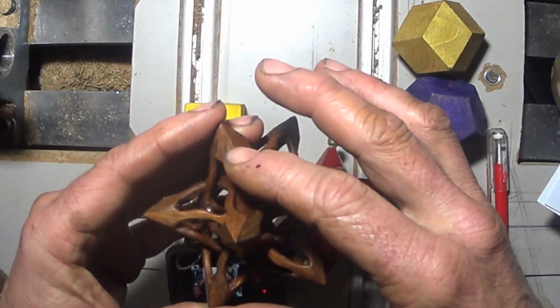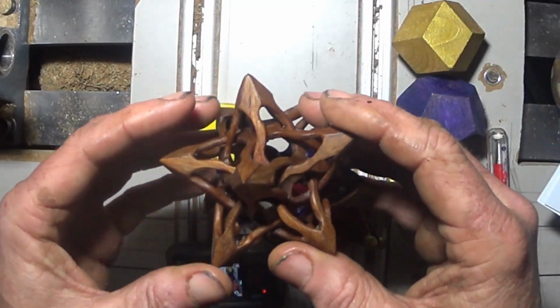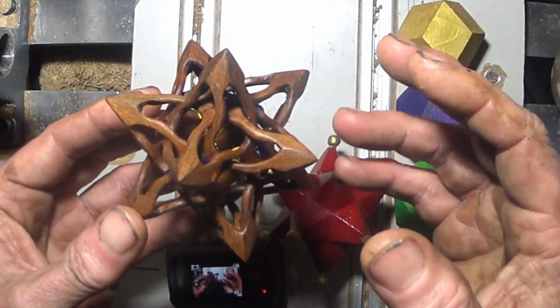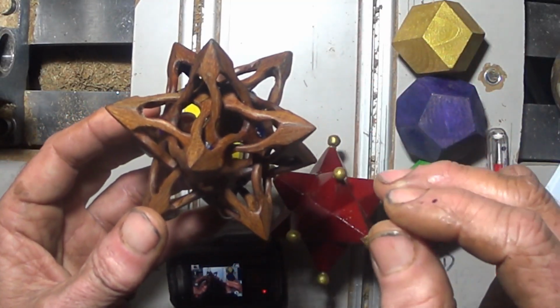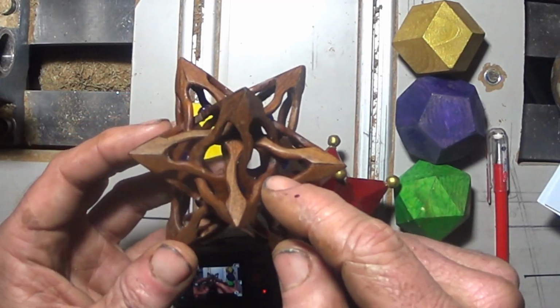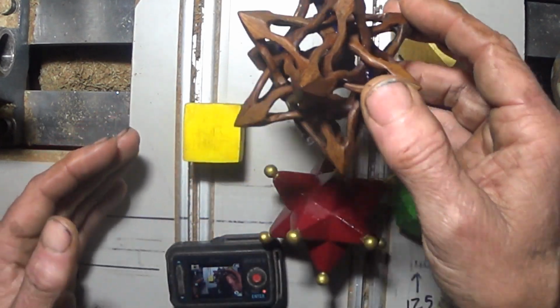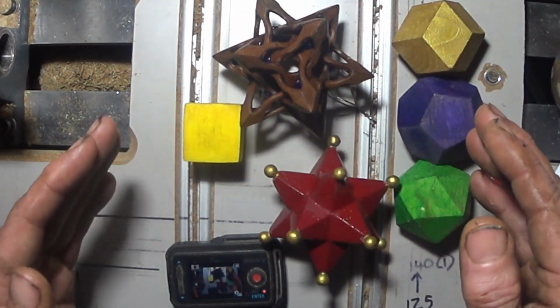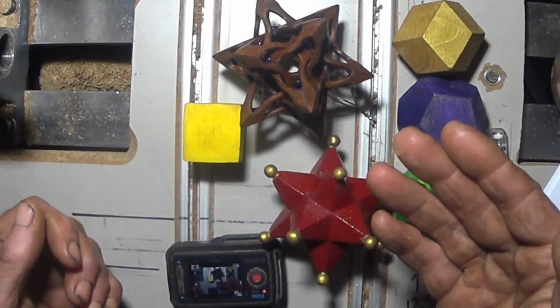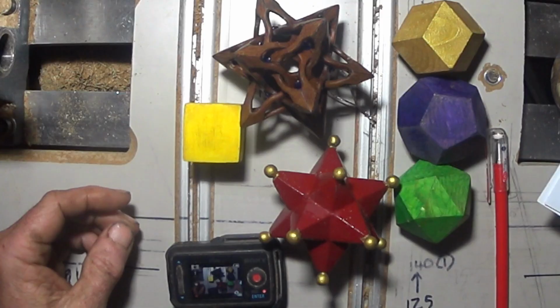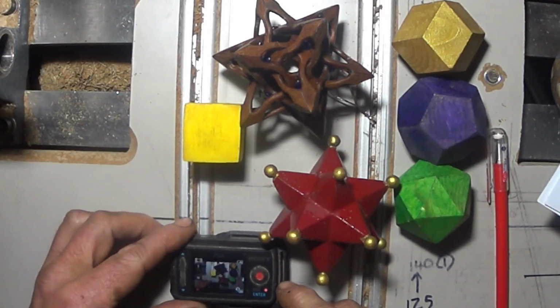So things that look like corals, and you know, organic things. You learn a lot about organic forms making these, by the way, because of all the ratios and the shapes that do occur in nature, in plants, in crystals, in all sorts of places you find these structures.